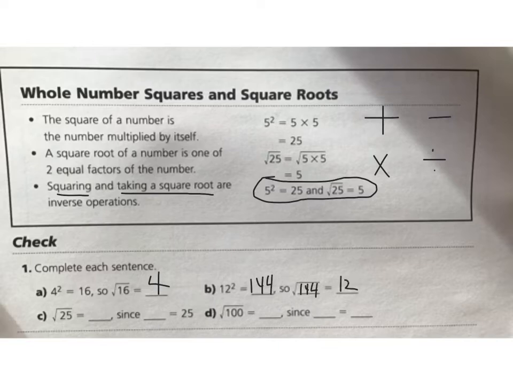So keep in note, the answer is not 12 times 12, or 12 squared, because you have to think of the square root question as: what number times itself gives me that number? So in the answer, you only end up with one number. The square root of 25 is 5, because 5 squared, which is 5 times 5, gives me 25. The square root of 100 is 10, since 10 times 10, or 10 squared, gives me 100.